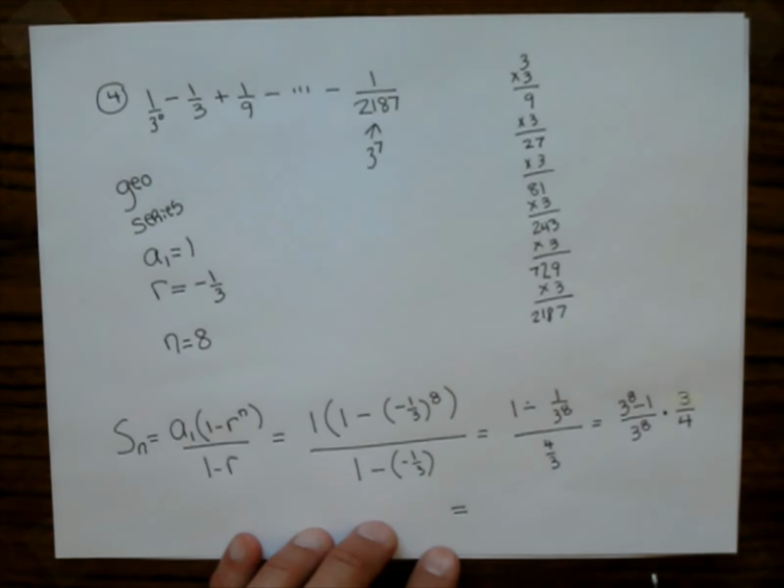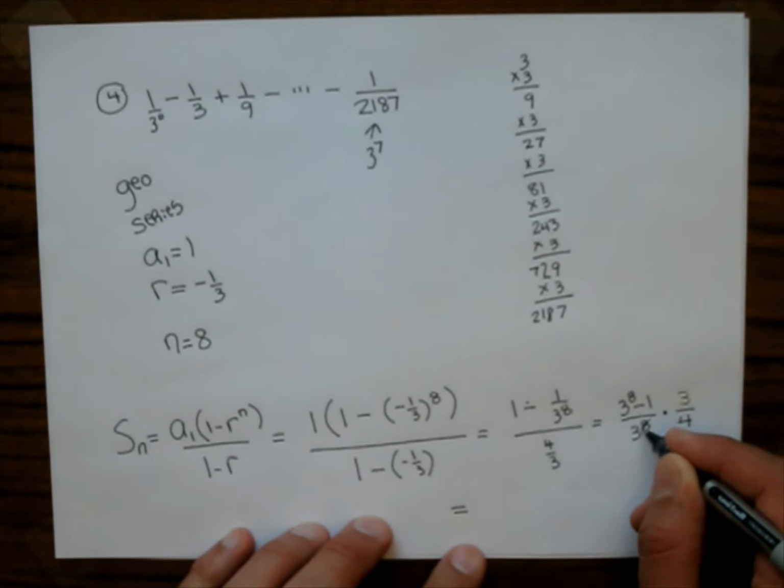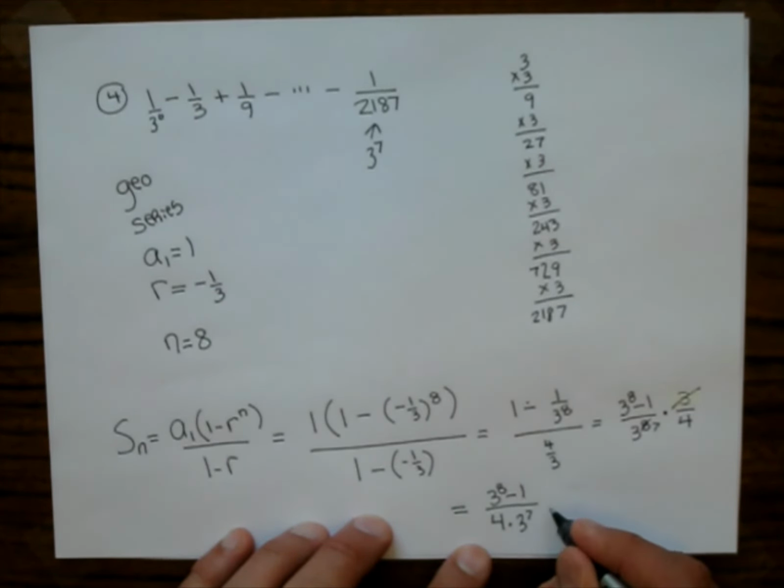I think at this point, we can cancel one of those, so this becomes a 7, and that becomes 4 times 3 to the 7th all over 3 to the 8th minus 1.